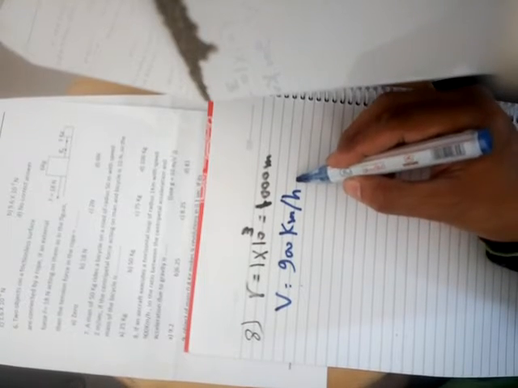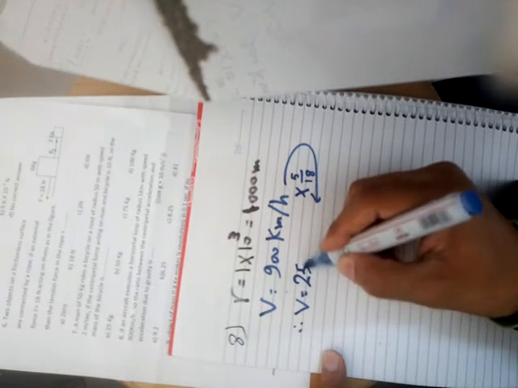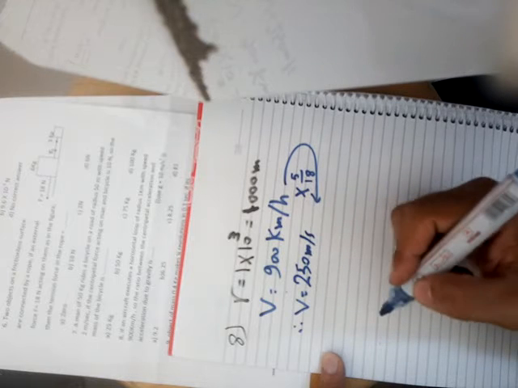To convert it into meters per second, we must multiply it by 5 over 18. So the speed equals 900 multiplied by 5 over 18, which equals 250 meters per second. This is the value of velocity.